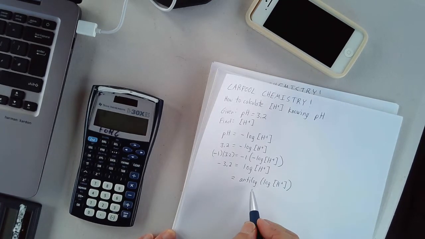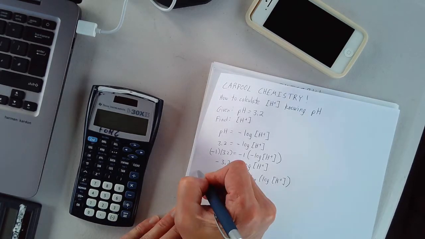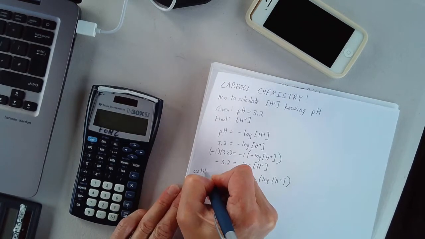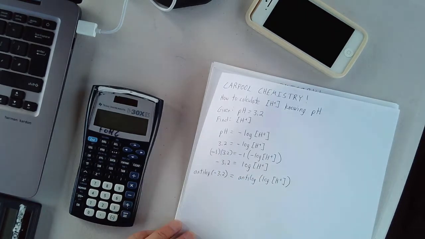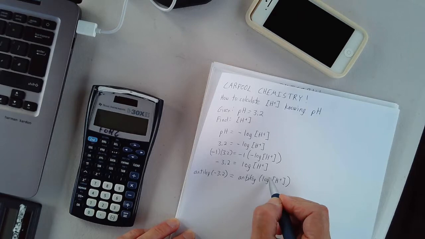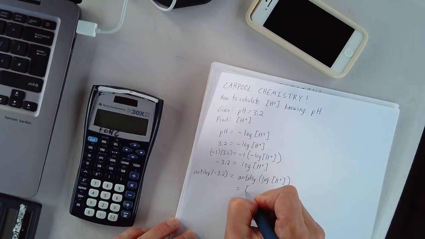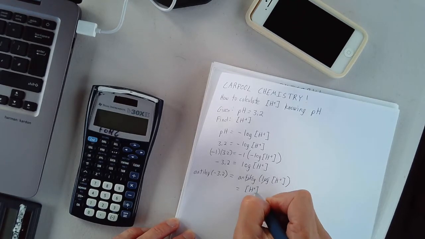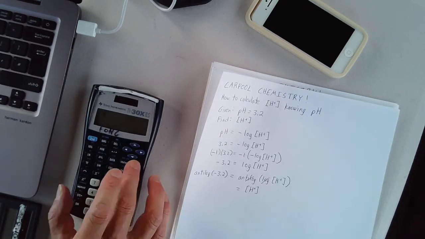And of course, if we take the antilog of the right side of an equation, we must do the same thing to the left-hand side of the equation, or take the antilog of -3.2. And if we do that, the antilog is going to cancel out the log, leaving us on the right-hand side with H+ all by itself. Now, how do we take the antilog of a number? How do we take the antilog of -3.2?